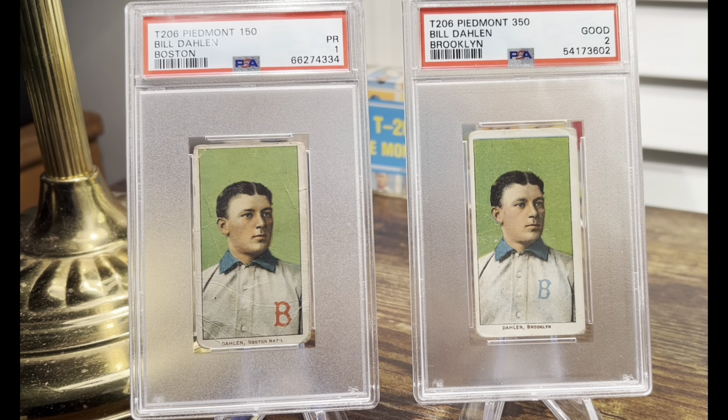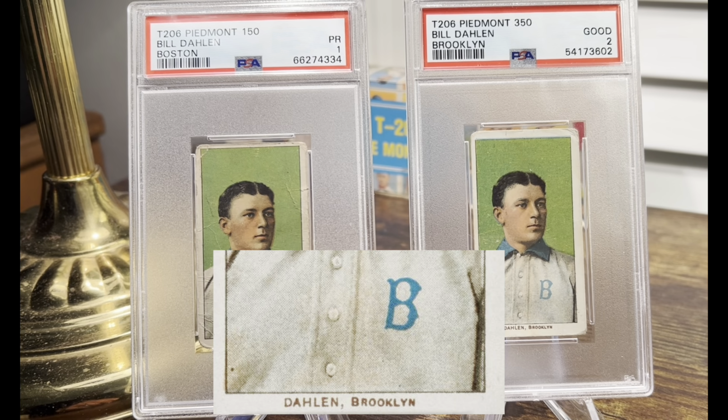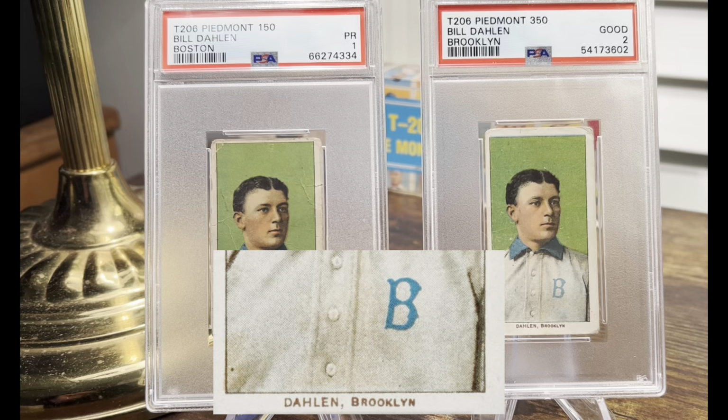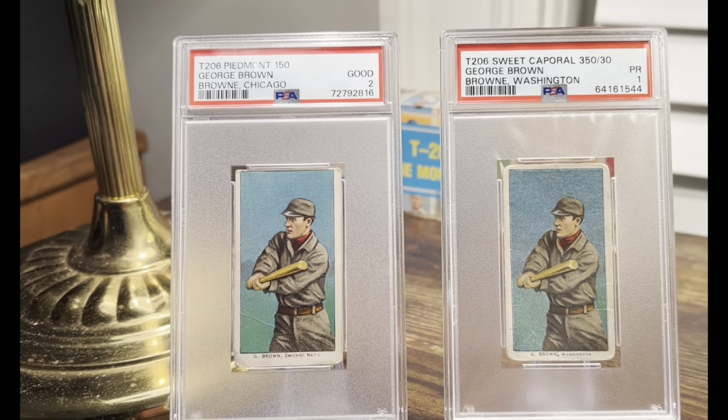Next up is Bill Dolan. Dolan played for the Boston National team and then moved on to Brooklyn and became their manager. They actually changed the logo on his shirt and updated the team designation.